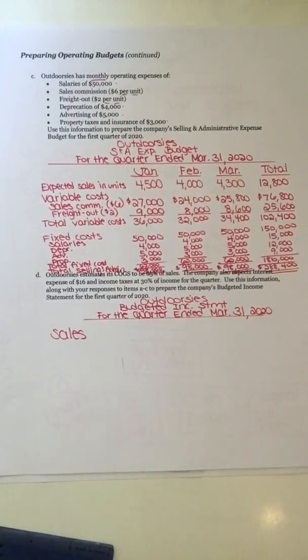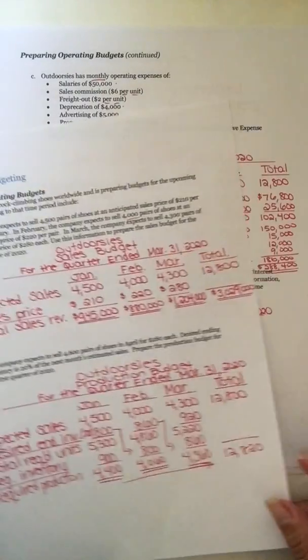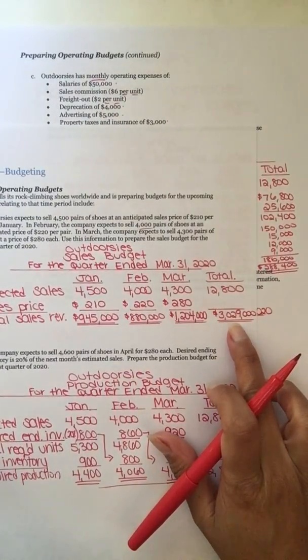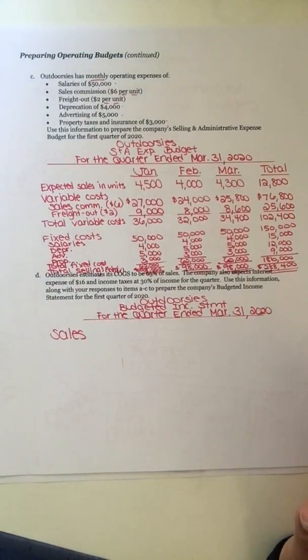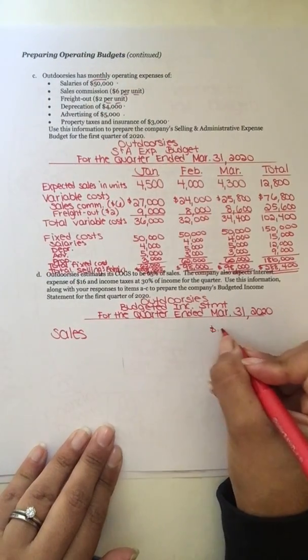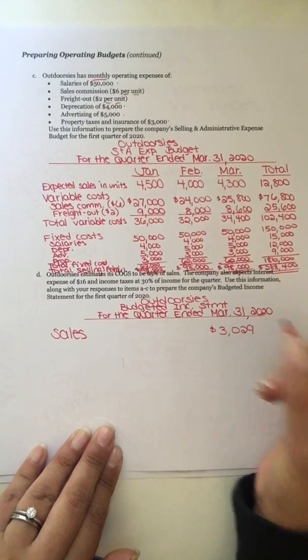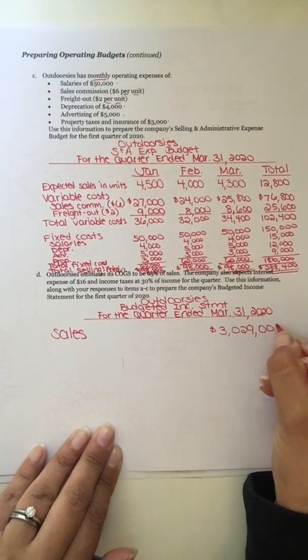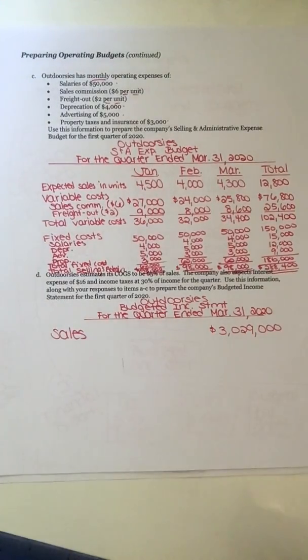So go back to your sales budget for Outdoorsy that we did in step A. So again, we want to grab the total. So 3,029,000. So again, that came from your sales budget.